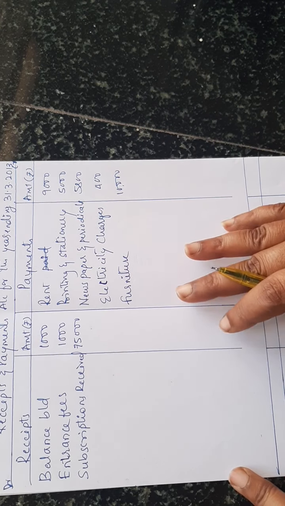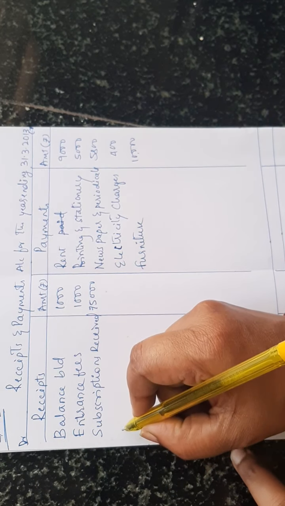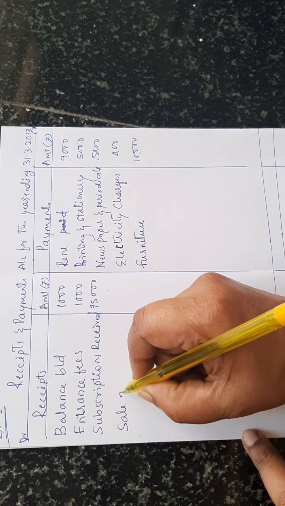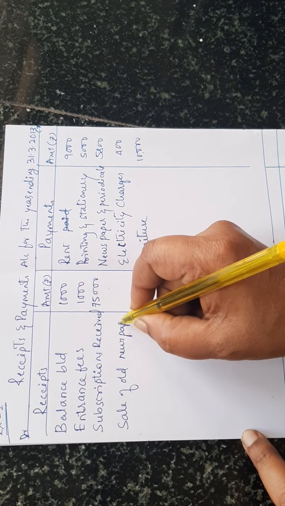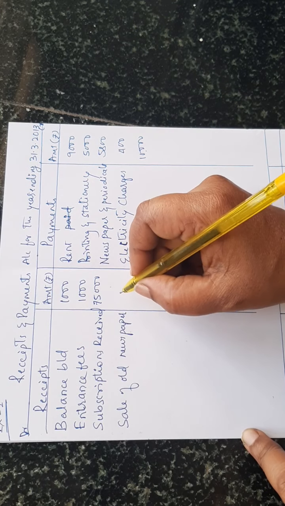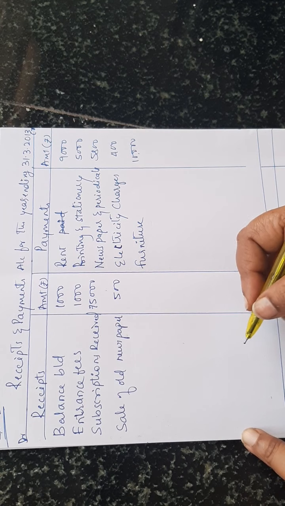Then sale of old newspaper means receipt. Sale of old newspaper, how much? 500. Then we also received life membership fees.